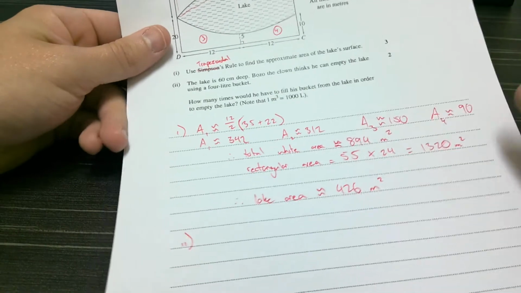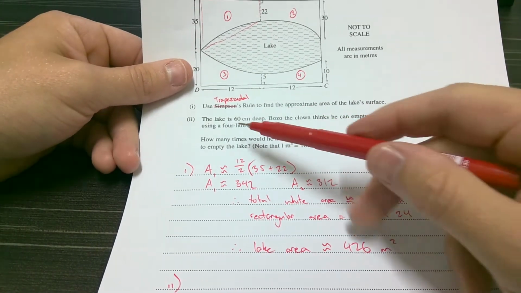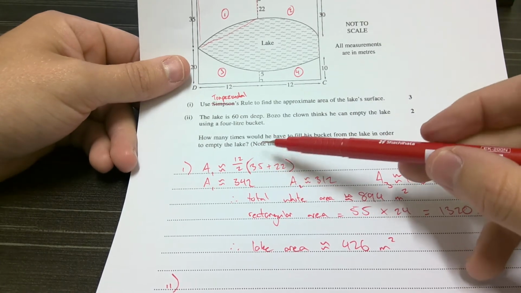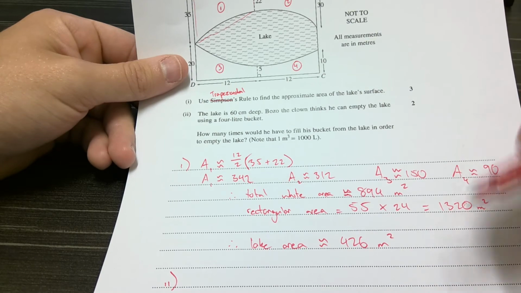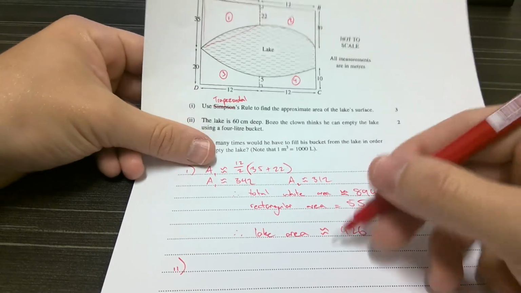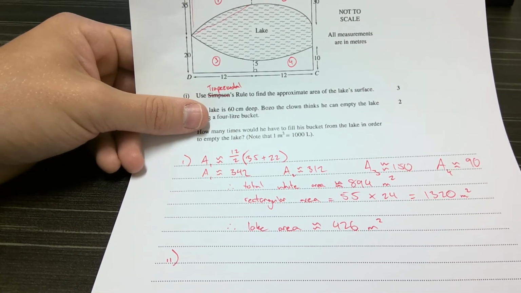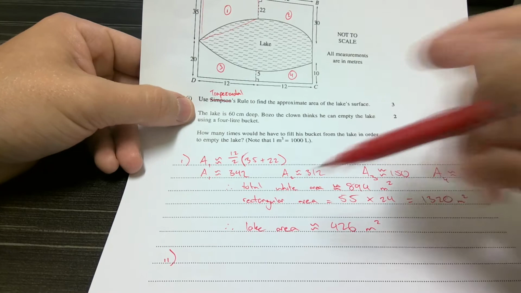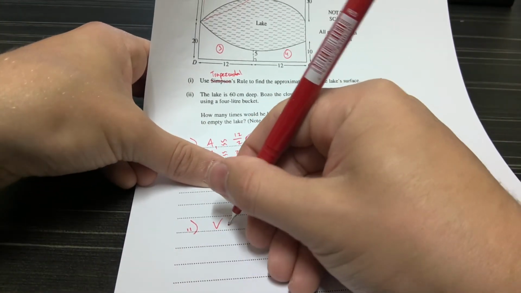And then part 2. The lake is 60 meters deep. Bozo, the clown, thinks he can empty the lake using a 4-liter bucket. How many times would he have to fill his bucket from the lake in order to empty the lake? So this is similar to that roof question that we just did a second ago, where we now have this area of this body of water, and then we have a height associated with it, that's 60 centimeters. So again, what I want to do is find the volume of this first of all.